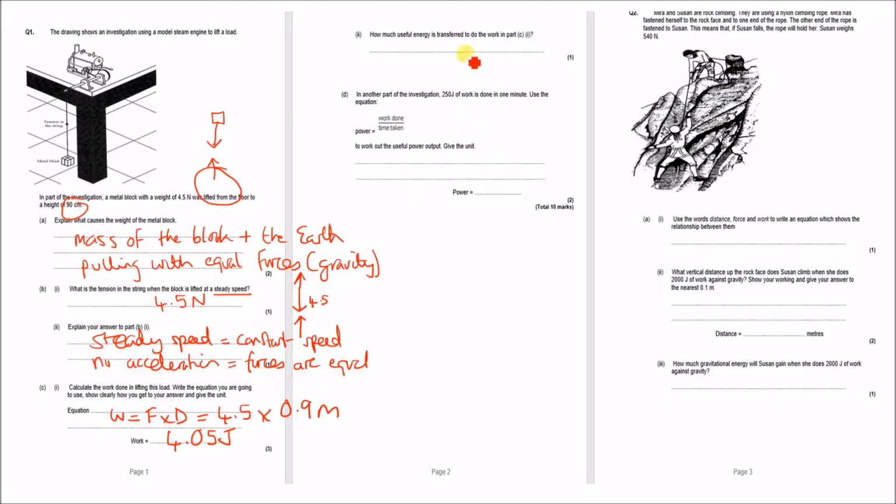Okay, how much useful energy is transferred to do the work in part C? Okay, so the useful energy is going to be 4.05 joules. Okay, so the energy, remember, is transferred. So it's going to be transferred, and we're going to end up with the same value.